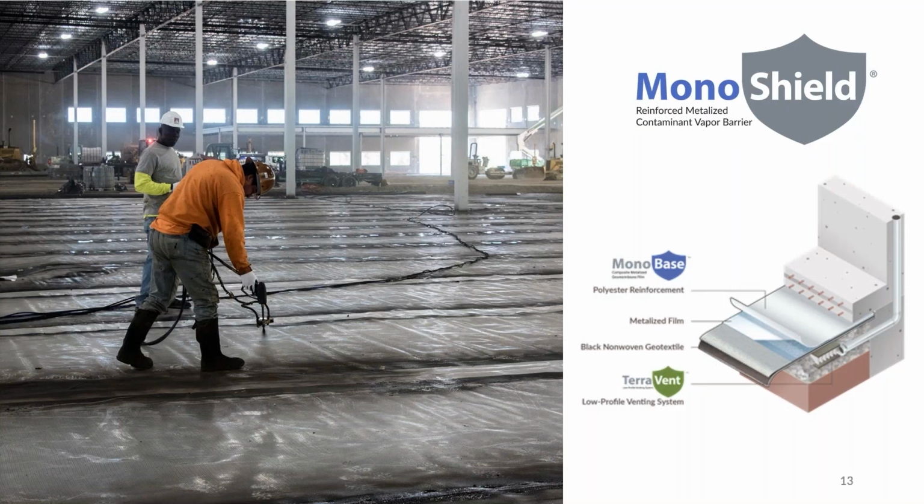So the last system I'll share with you guys today is our MonoShield system. This is a patented single layer 30 mil geomembrane, and this consists of metallized film, and it's reinforced with a polyester ripstop grid that is encapsulated by layers of polyethylene and has a thermally bonded geotextile fabric on the underside of the barrier. So this is a very robust, rugged membrane system.